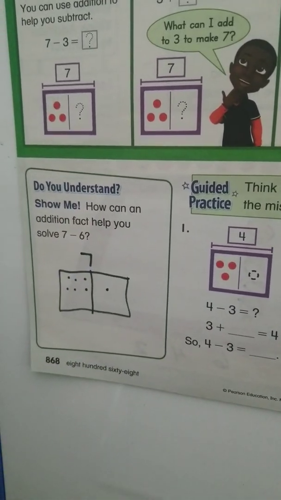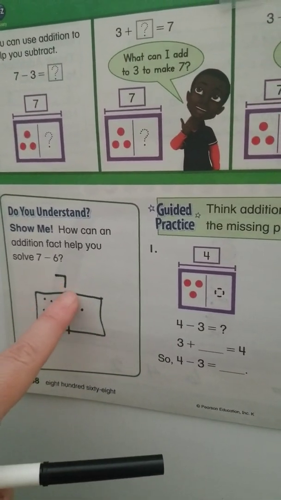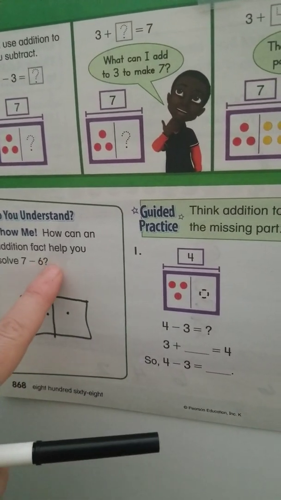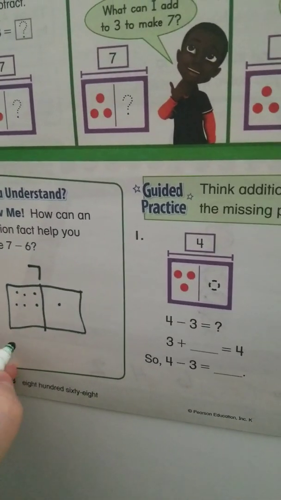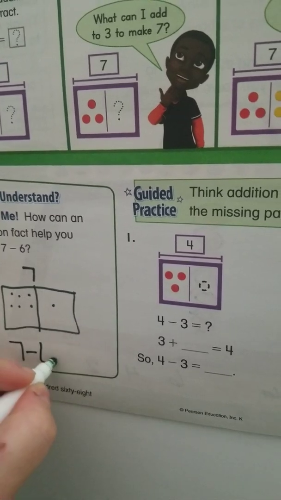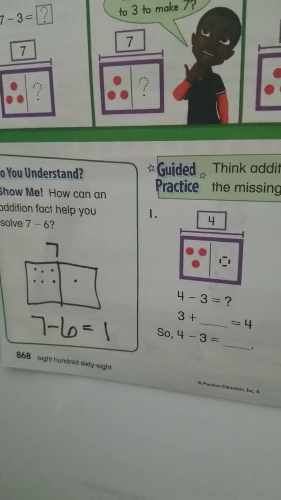How many did we draw? 1. We added 6 plus 1 equals 7 to figure out what the missing part of this equation is. So now we know that 7 minus 6 equals 1.